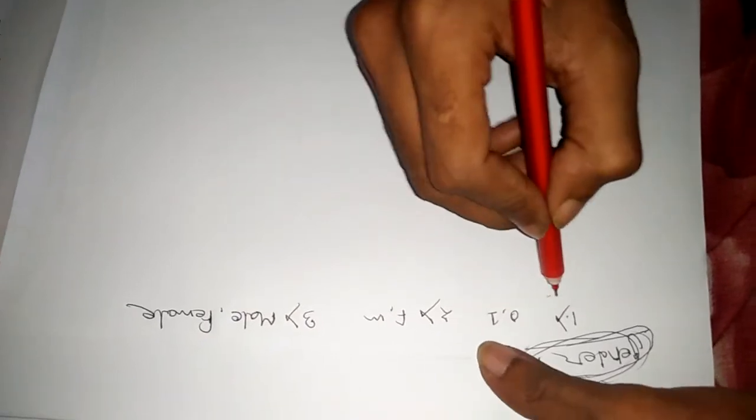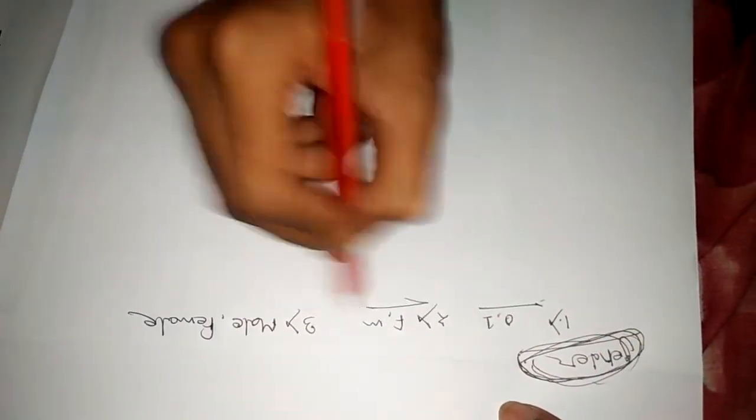Here the meaning is the same but the pattern is different.